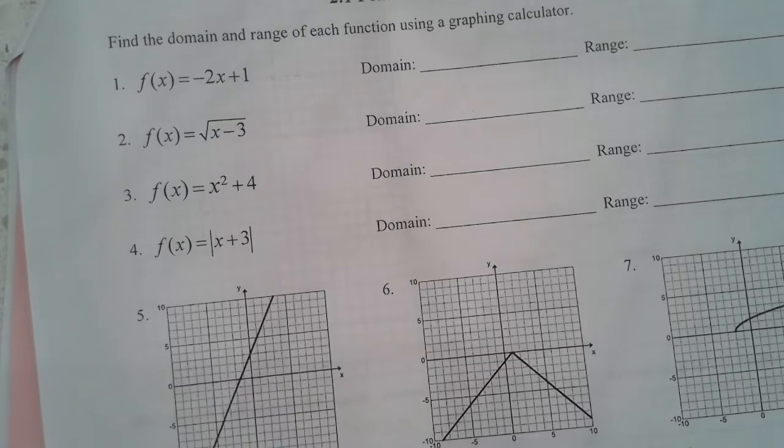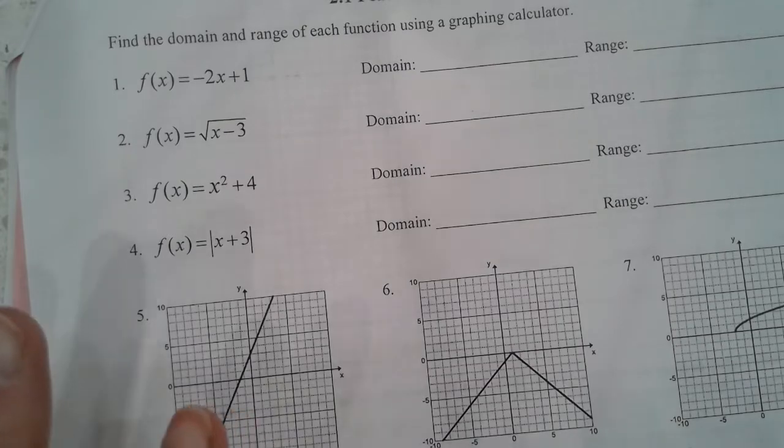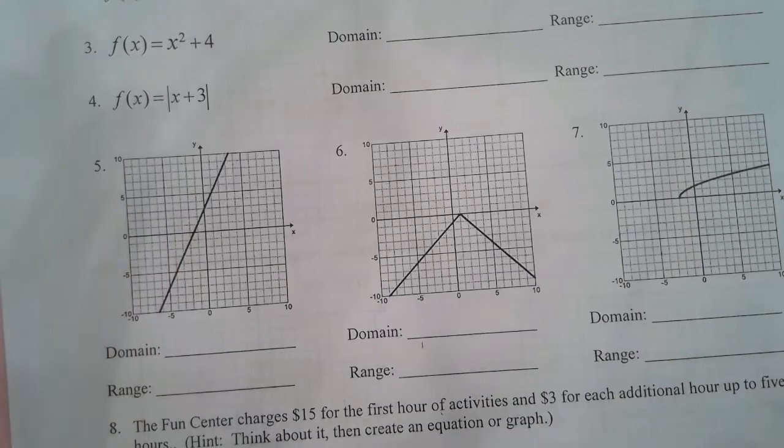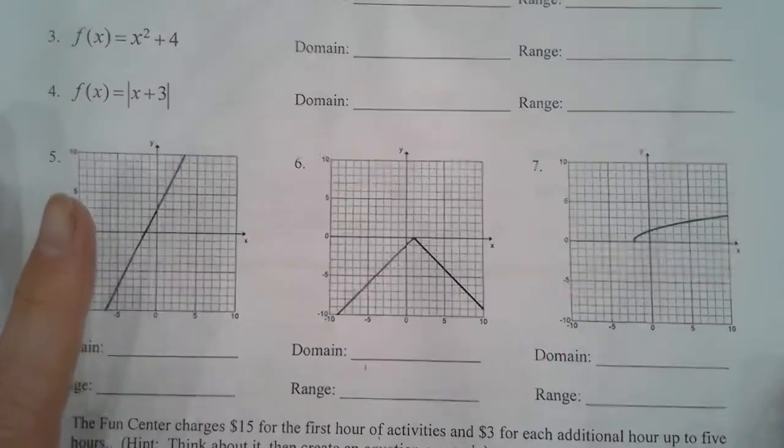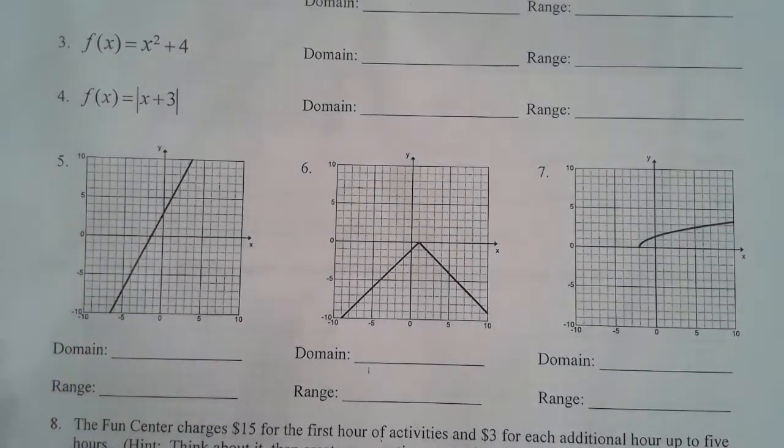So let's look at this page right here. I'm just going to go over a few of these with you. Like I said, you can use Desmos to type these in, and I will show you that on another page or another video.